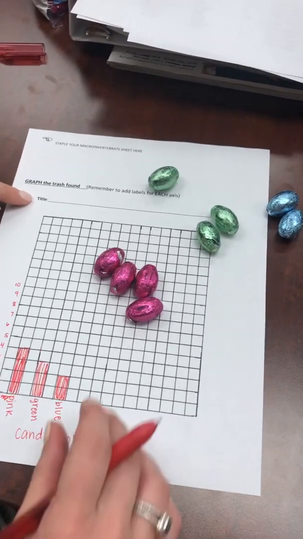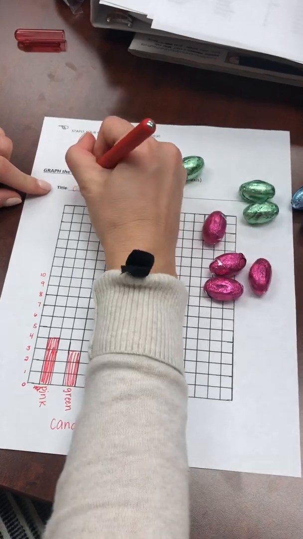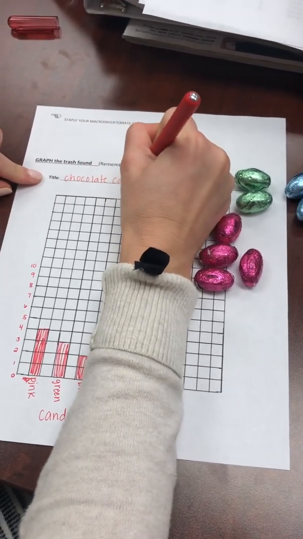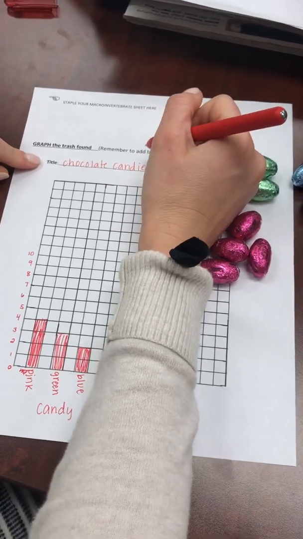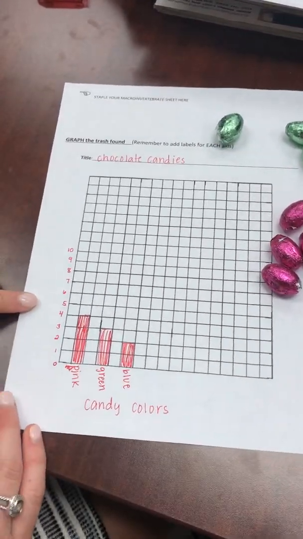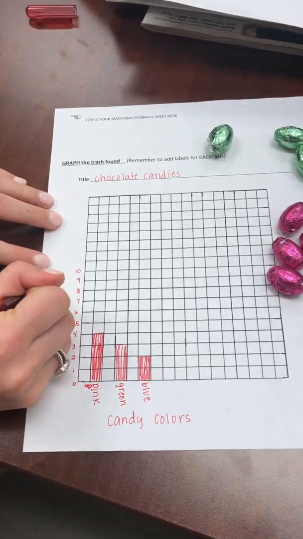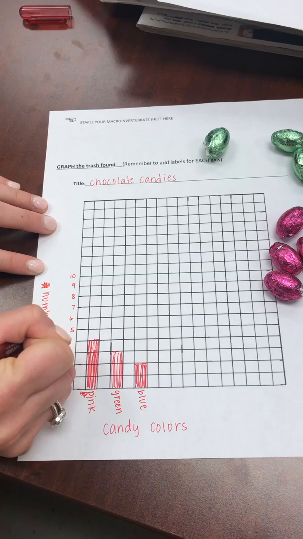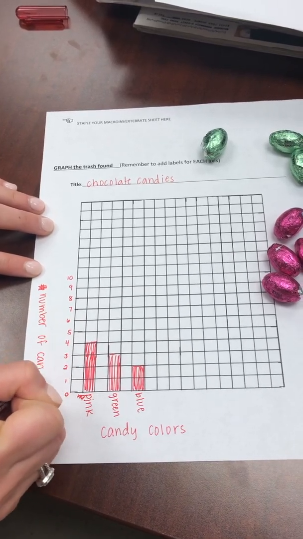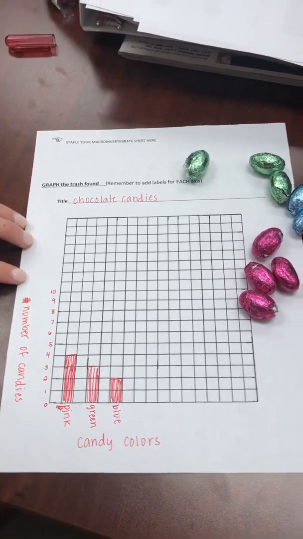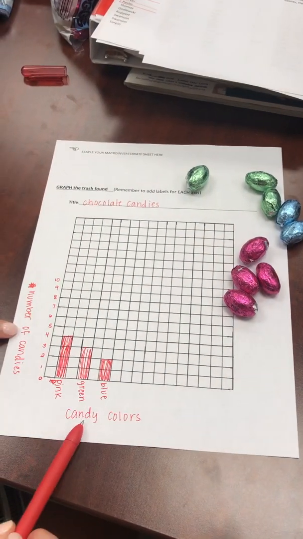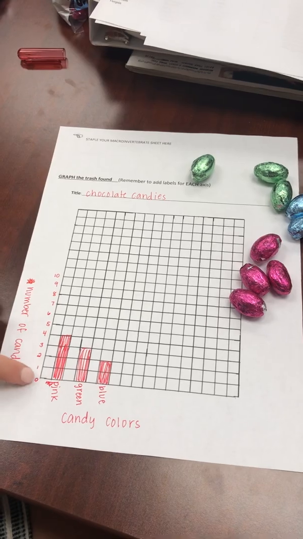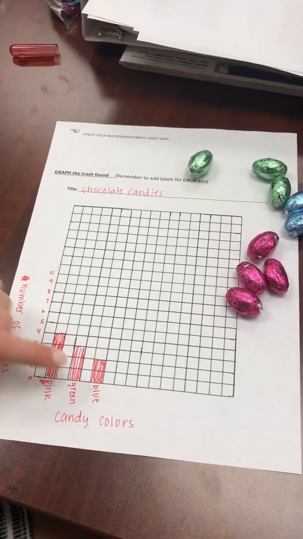Last thing I need is a title. So, chocolate candies. And the last thing I need is a title here, and this will say number, you should always write it out. Number of candies. So you should always have both axes labeled, the title, your numbers labeled, and your items down here, and easy to read bars.